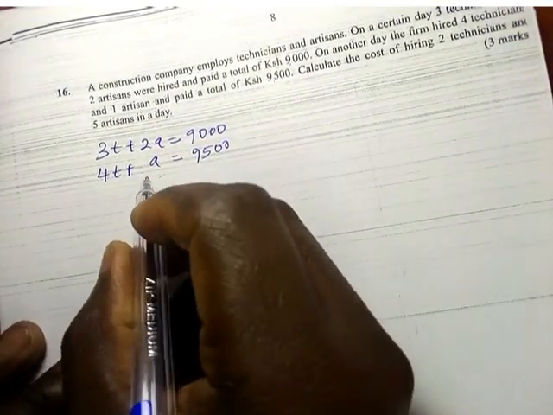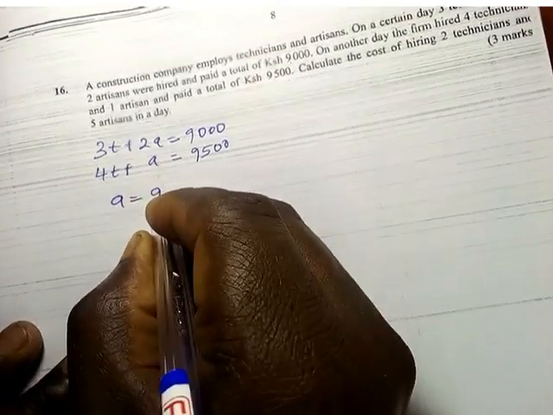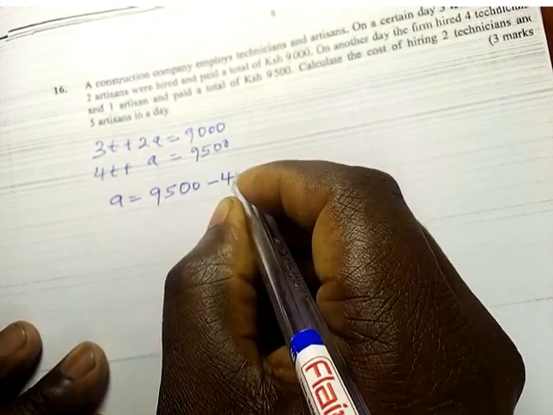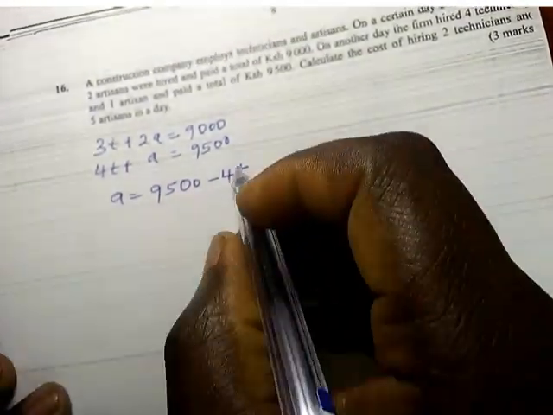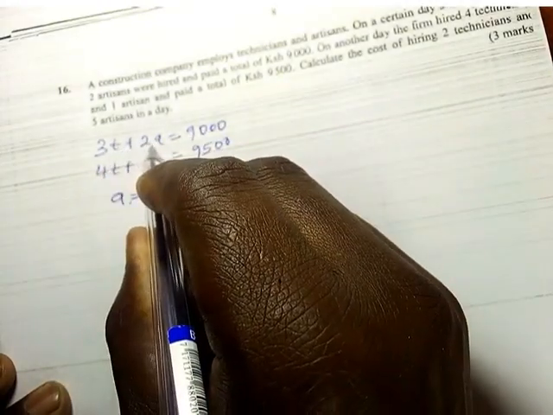So we use substitution. Let us make A the subject of the formula. So A is going to be 9,500 minus 4t. Now take this value of A and substitute in the first equation.